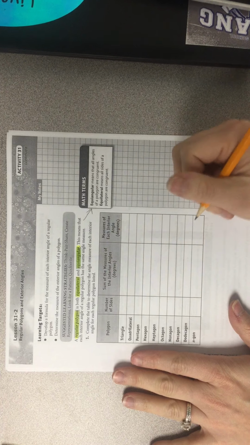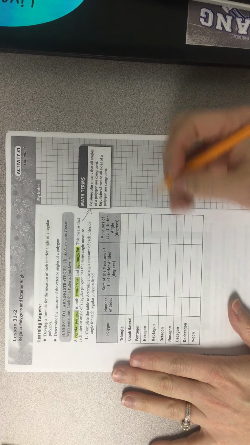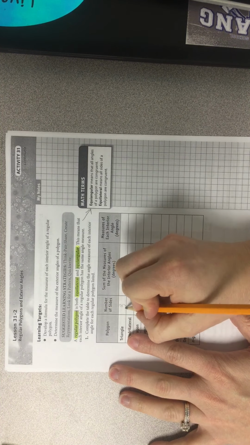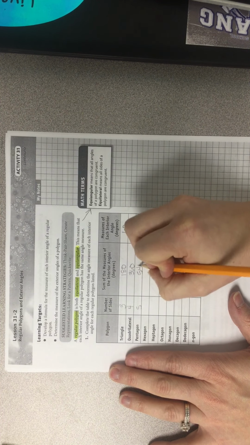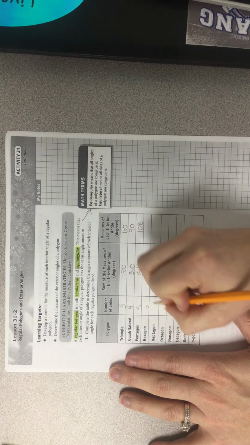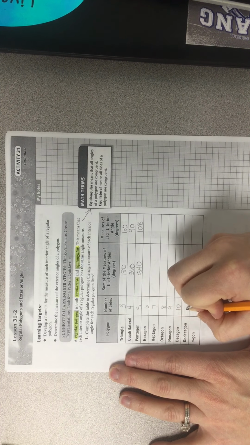So if we complete this table, this carries over from what we saw yesterday. When we have a triangle, we have three sides and 180 degrees inside. So we would do 180 divided by 3 to get the individual angle for each of the interior angles. Again, these are regular polygons. That's how we know that we can divide by the number of sides to figure out each individual angle. So then a quadrilateral, 4 sides, 360 degrees, 360 divided by 4 is 90. And then this just continues. You can go ahead and fill those in.